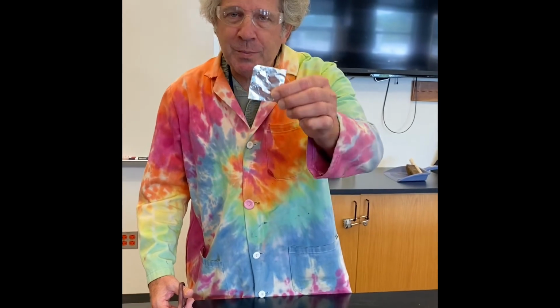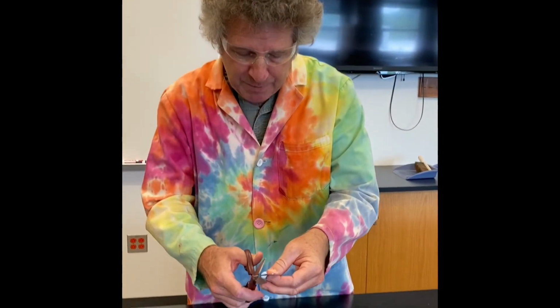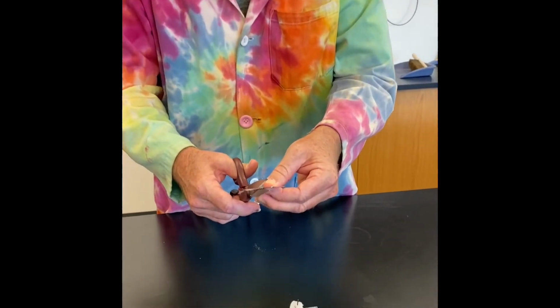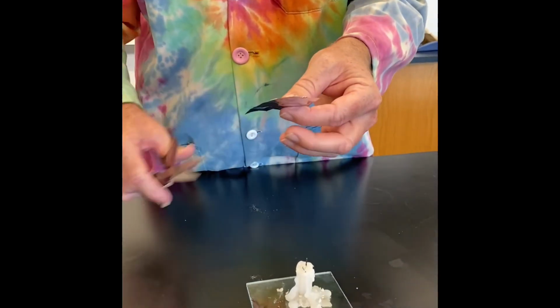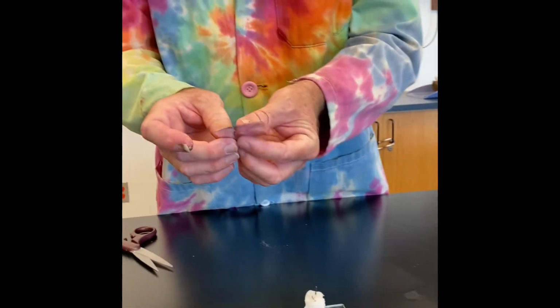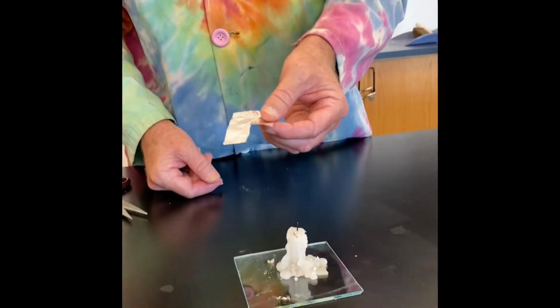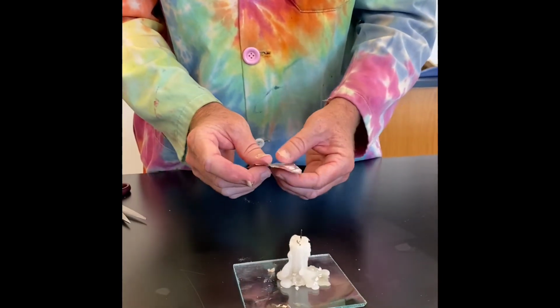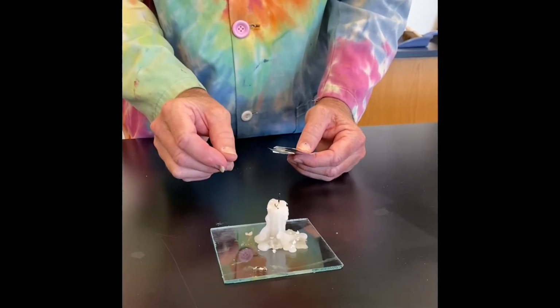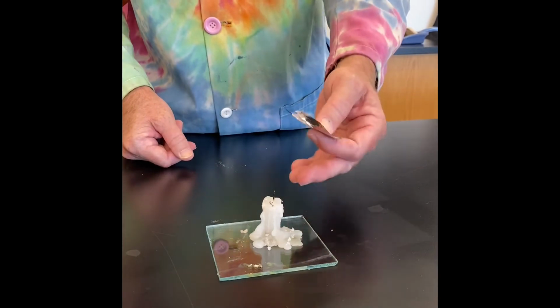With this step, I'm going to take a little square of aluminum foil and a pair of scissors, and I'm going to make a little slit into the aluminum foil, about to the middle of it, like that. Now I'm going to take this square of aluminum foil that has the slit in it, and I'm going to create a barrier between the wick, which is a piece of string, and the wax.